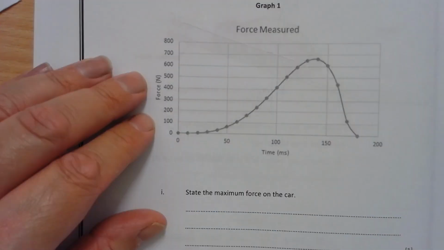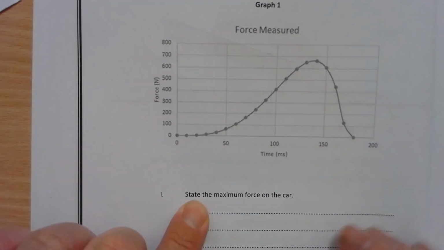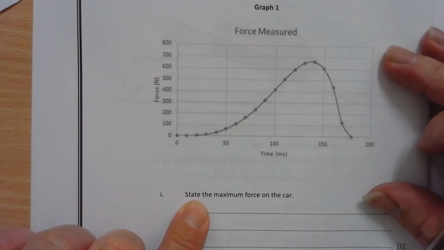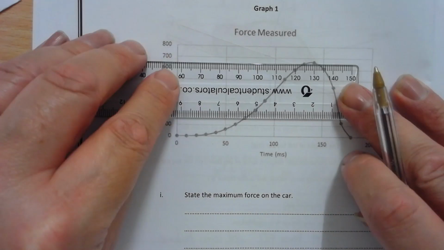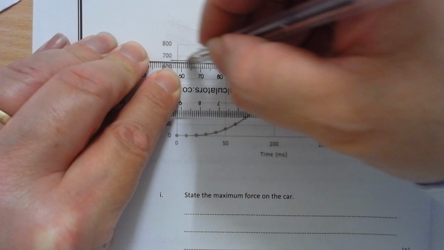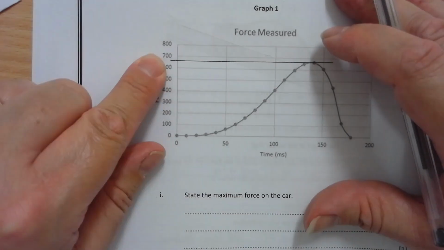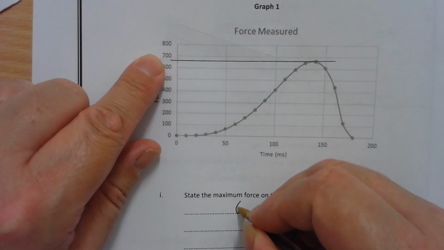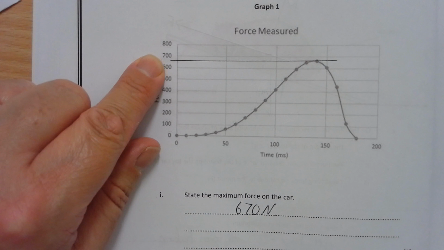First of all, it says state, which means you don't have to calculate. Well, if this is a force-time graph, the maximum force is going to be the one at the top here. We haven't got a very good scale on here, but I reckon that's 2/3 of the way between 600 and 700. So we might as well say that's 670 newtons. Perfectly acceptable to say 660.